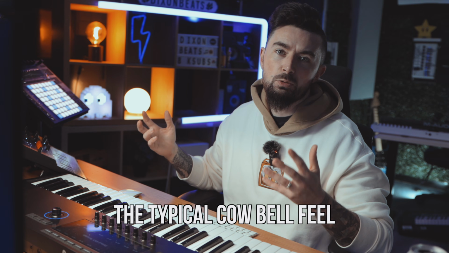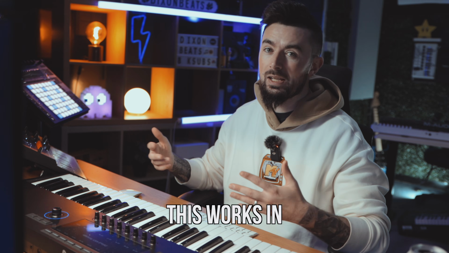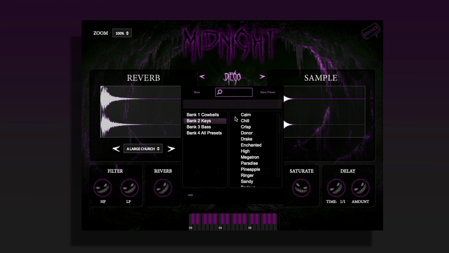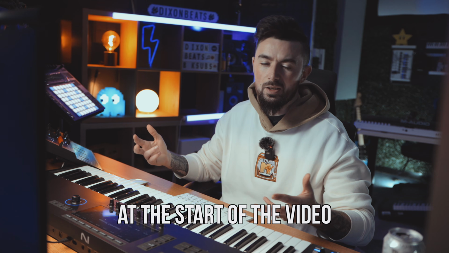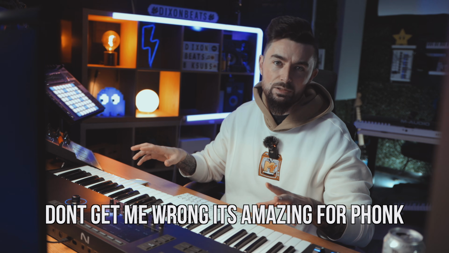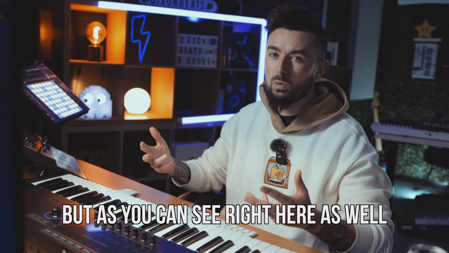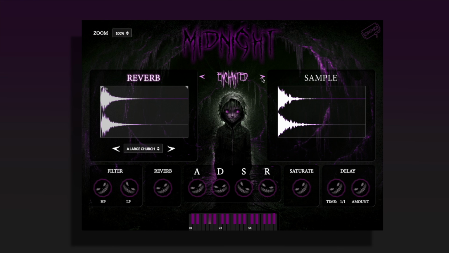If you don't want the typical cowbell feel of a funk track, or if you're not even making a funk track, this works in loads of different subgenres of hip hop as well, like trap. So going back to what I said at the start of the video, you can use this VST not just for funk. Don't get me wrong, it's amazing for funk, but as you can see right here as well, it'll be useful for making trap drill beats as well.